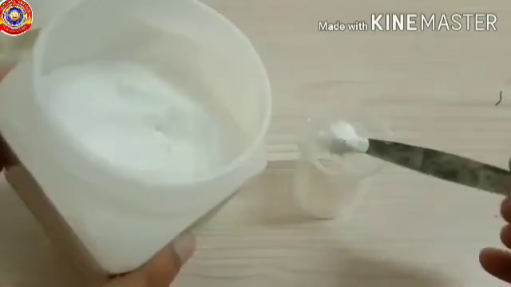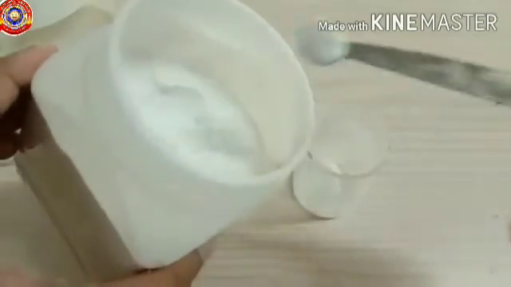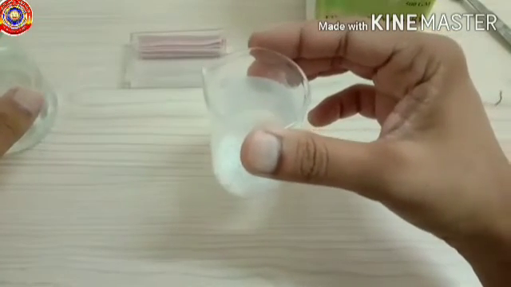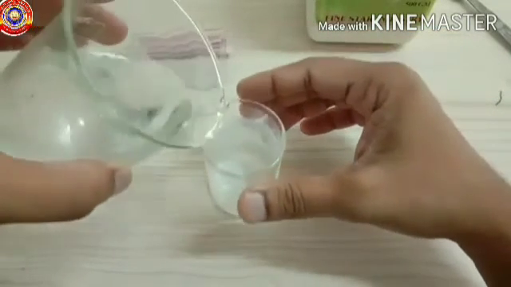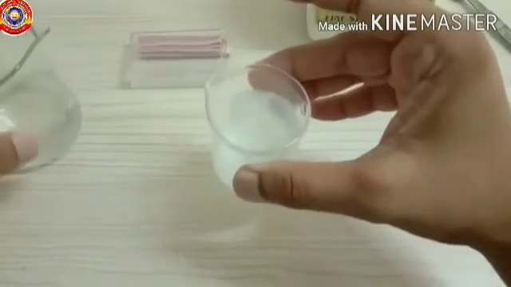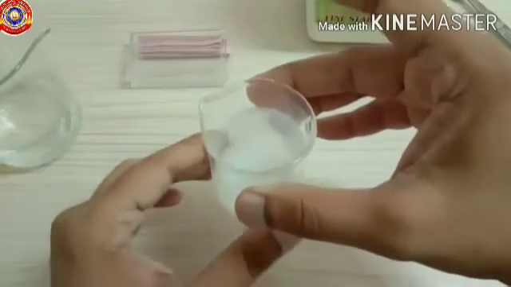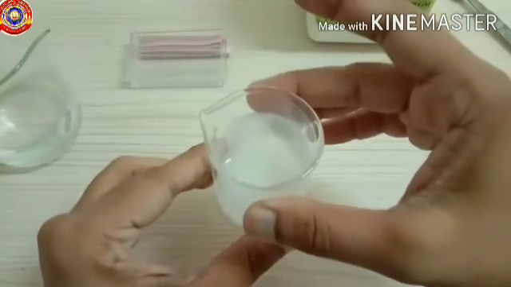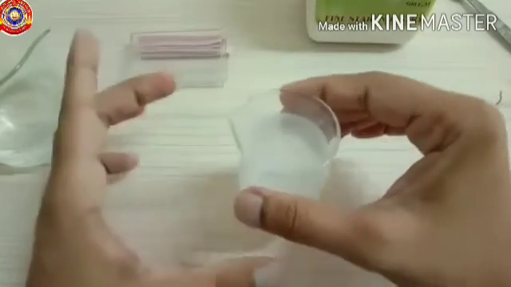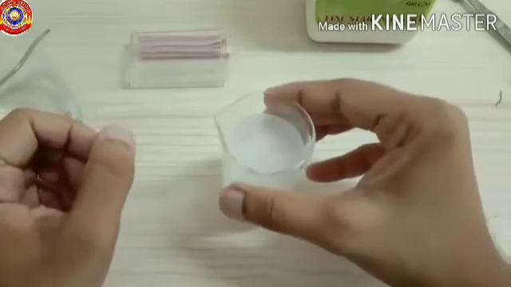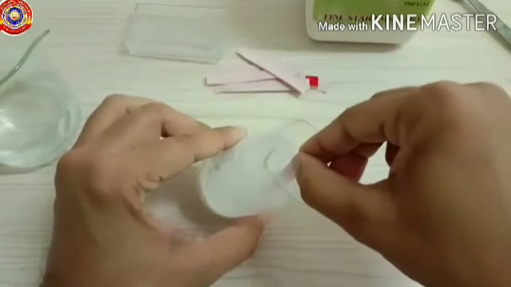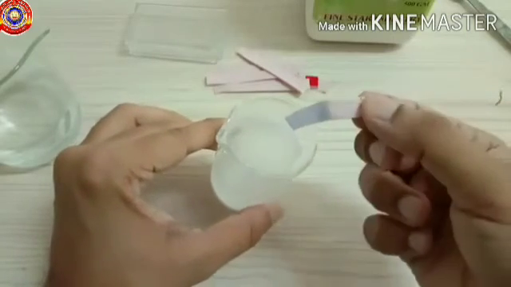For this activity, we need calcium oxide and water. Let's take some calcium oxide in a beaker. This calcium oxide is commonly known as quicklime. Now add some water into the beaker and dissolve it. As you can see, the calcium oxide is partially soluble in water and it settles down. So shake the solution a little to dissolve it quickly. Now dip a red litmus paper into the solution.